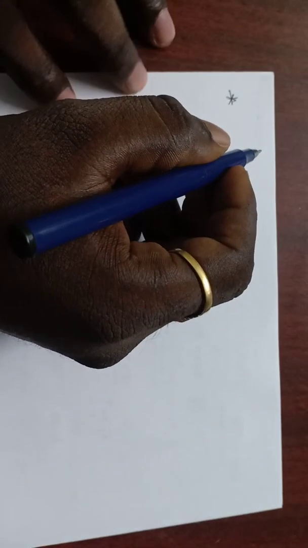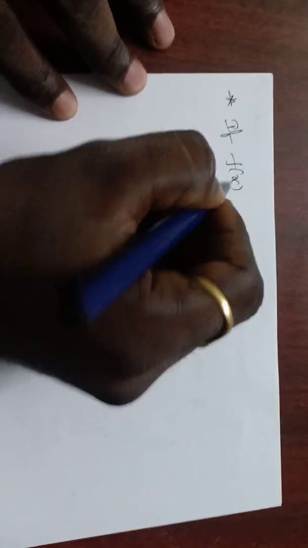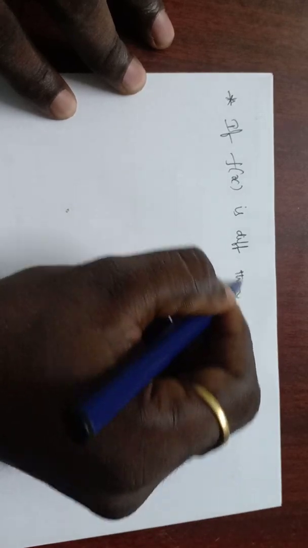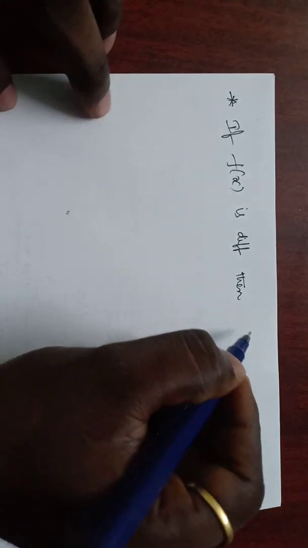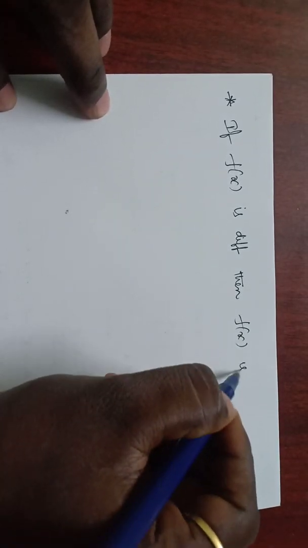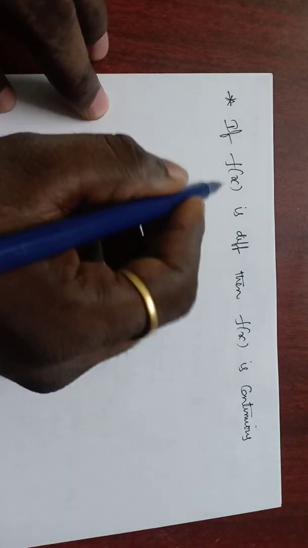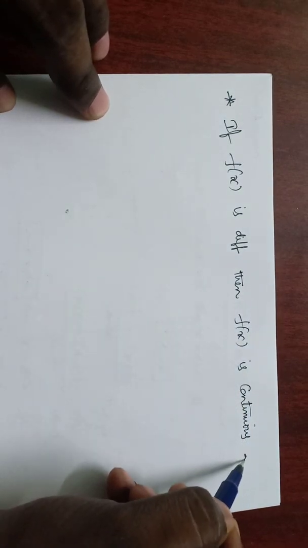Here we have some important topics which have to be noted. The first one is, if f of x is differentiable, then f of x is continuous. If f of x is differentiable at x equal to a, which means that f of x is continuous at x equal to a.